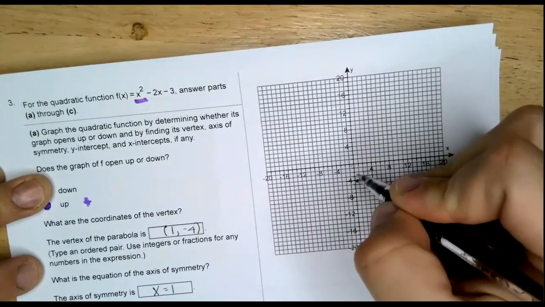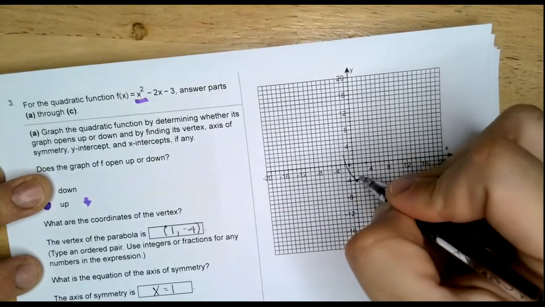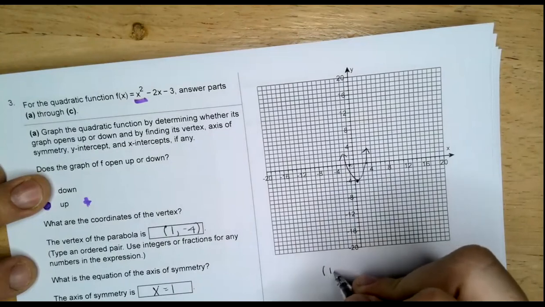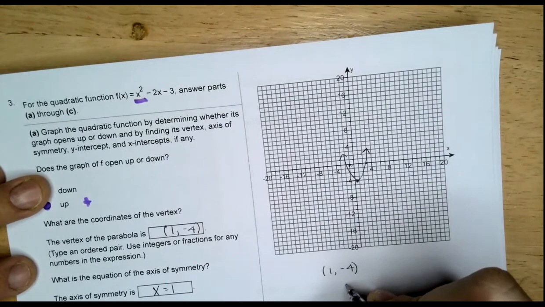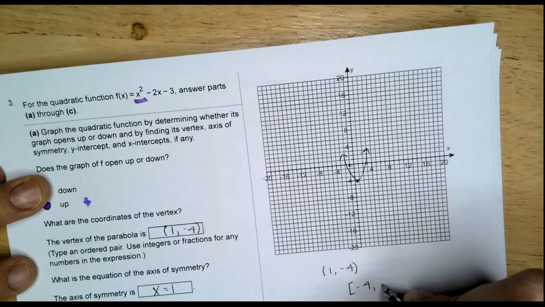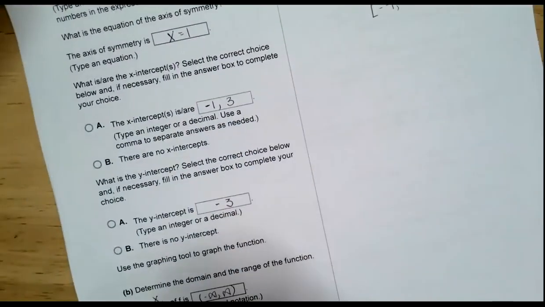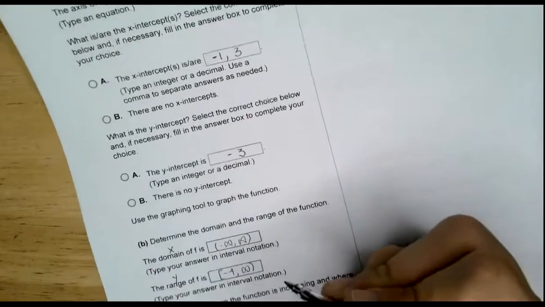The x-intercepts are negative 1 and 3, and it goes forever, right? So my vertex is 1, -4. My y value of that vertex is -4. So my lowest point is going to be -4, and it's going to go up forever. So that's my range. My range is always my y values. So from -4 to infinity is my range.